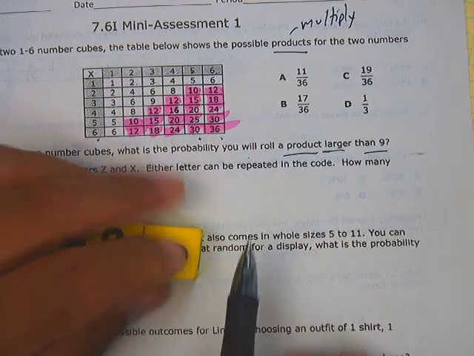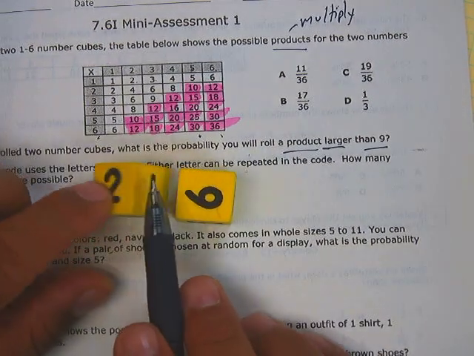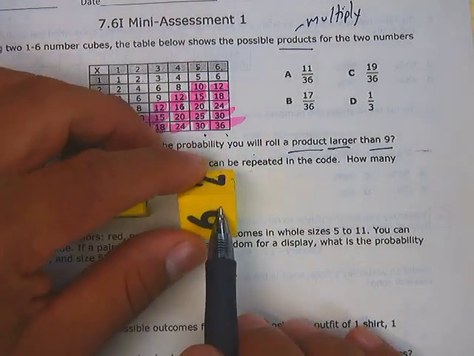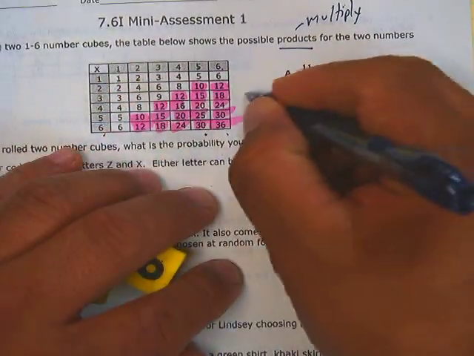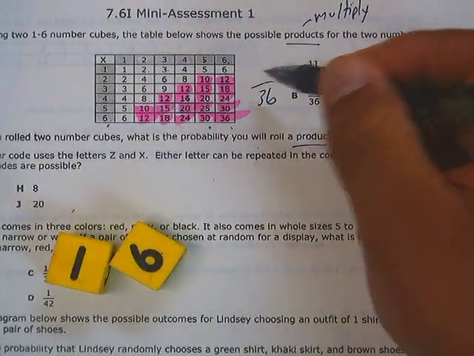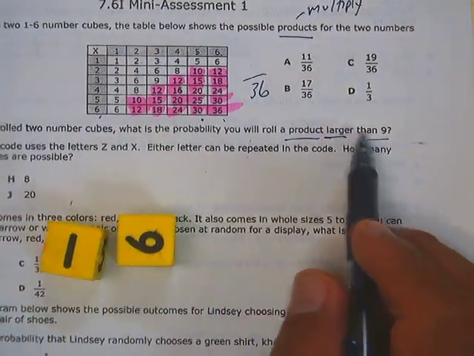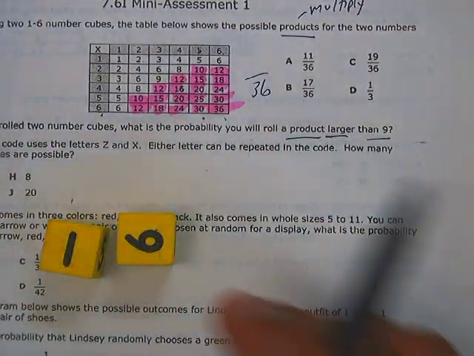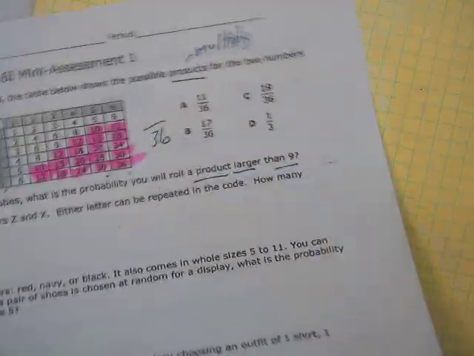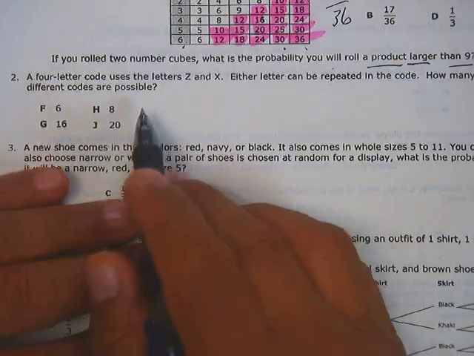Okay, now how many total options do I have? Well, how many options do you have here? 6. How many options here? 6. 6 times 6 is 36. All you've got to do is count how many products are larger than 9. I've highlighted that for you, so you can figure that out.